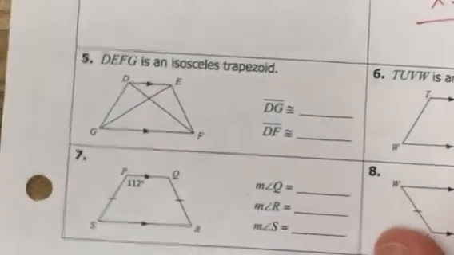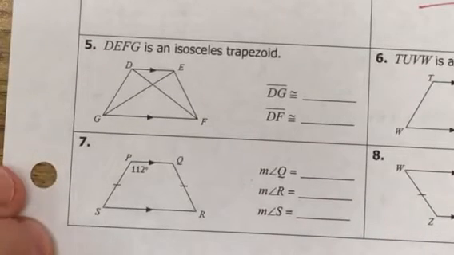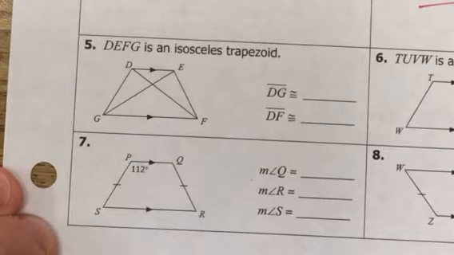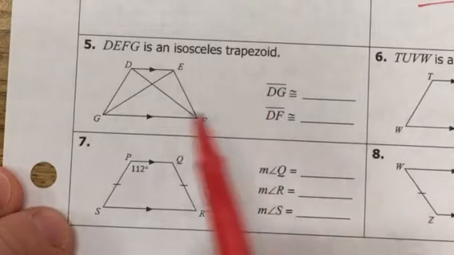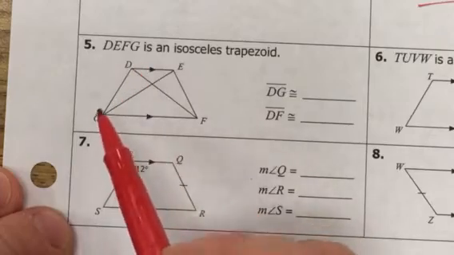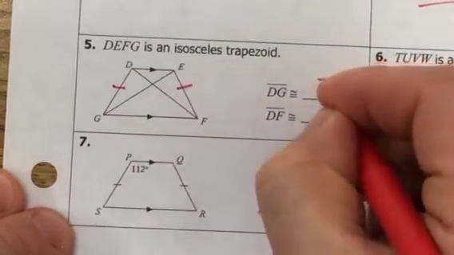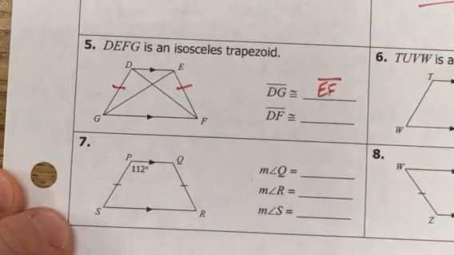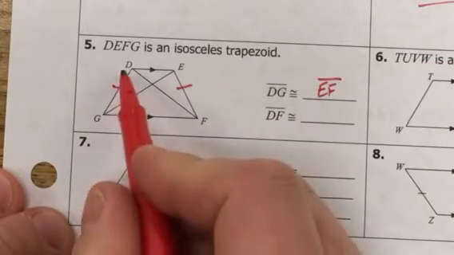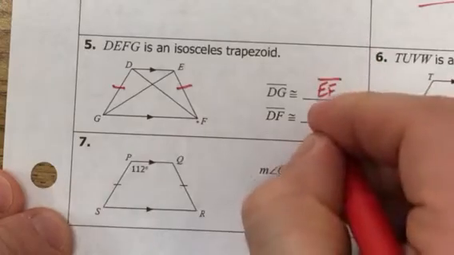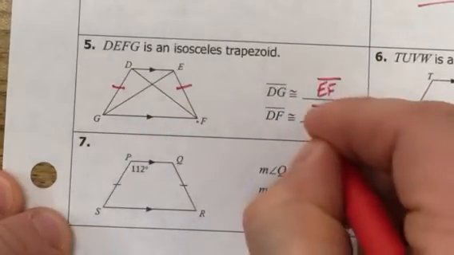All right, looking on, number 5. Now we're talking about an isosceles trapezoid. Talking about an isosceles trapezoid, we're going to say segment DG would be congruent to segment EF. Segment DF would be congruent to segment EG.